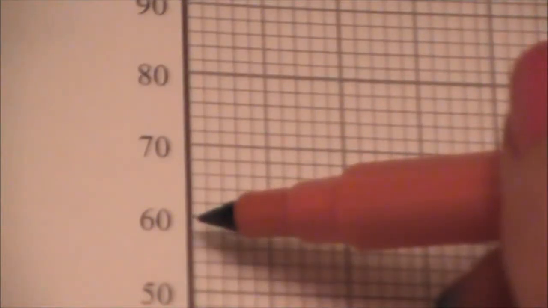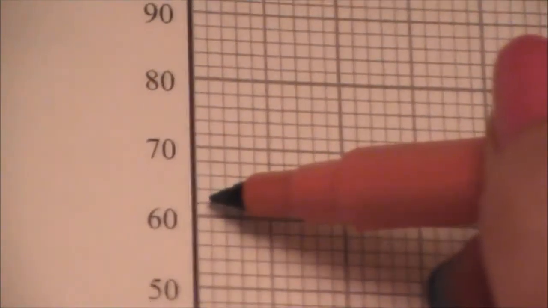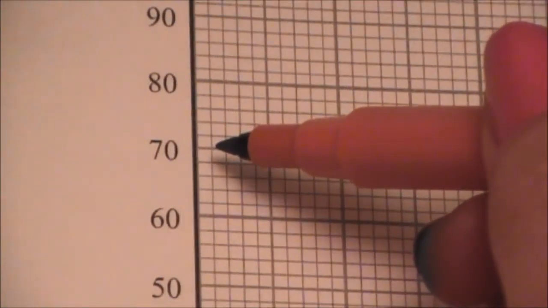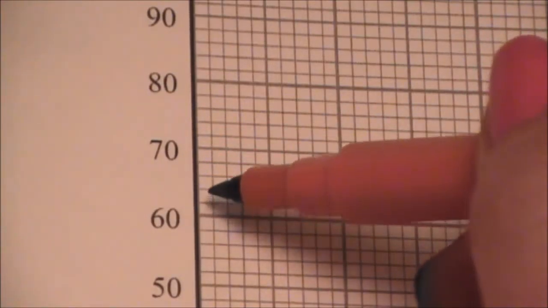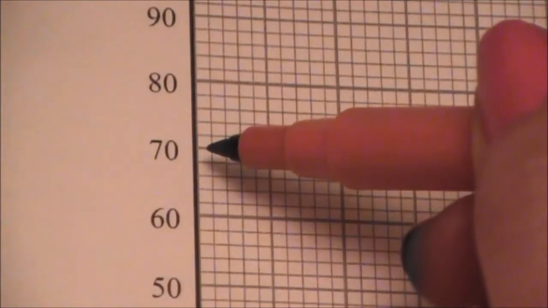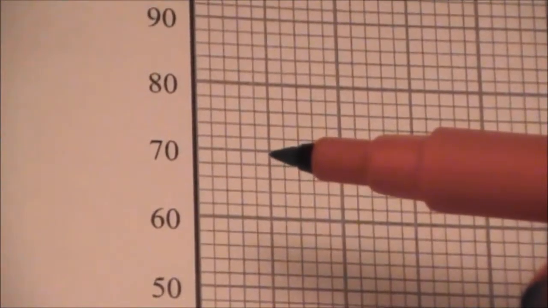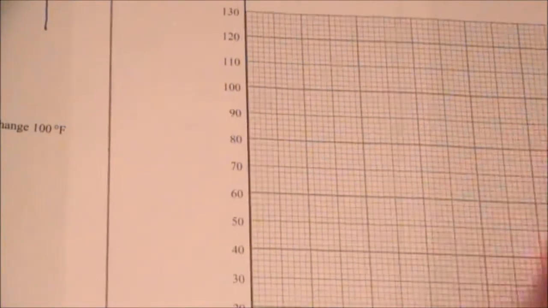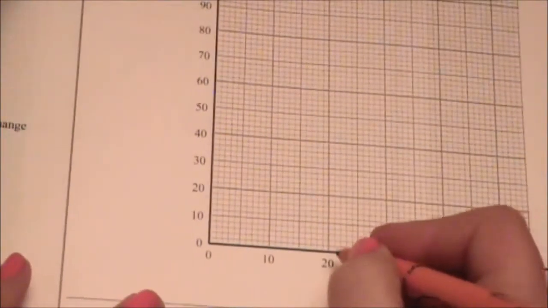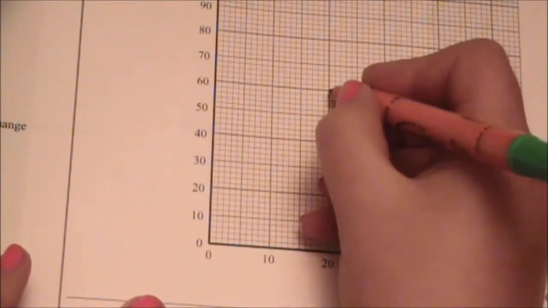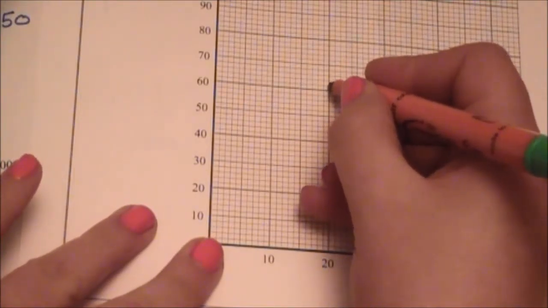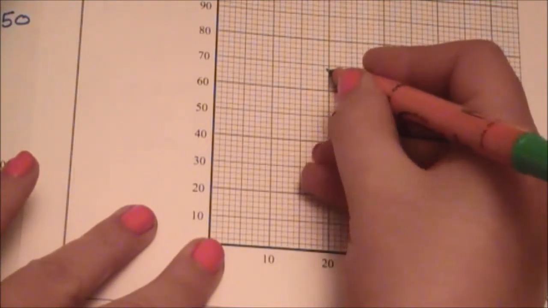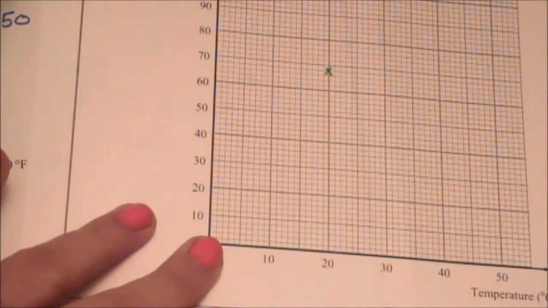There's 60, and there's 70. And it gets from 60 to 70 in 1, 2, 3, 4, 5 increments. That means each little line is worth 2. So that's 62, 64, 66, 68, 70. Don't let the axes of a graph make you lose marks just because you've not been paying attention. So 20 degrees centigrade goes up to 62, 4, 6, 8. There's 68 degrees Fahrenheit.